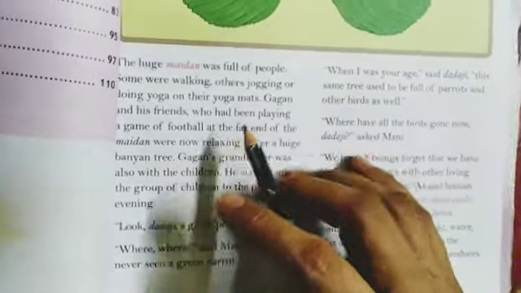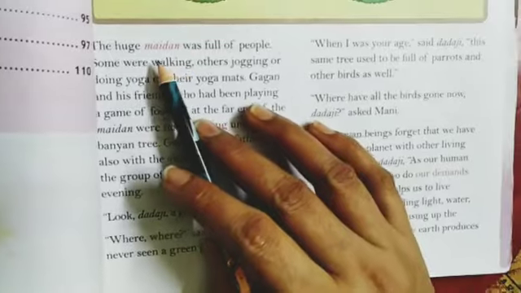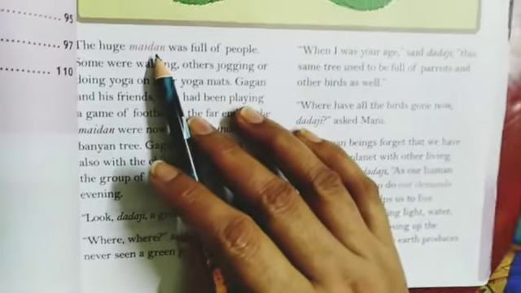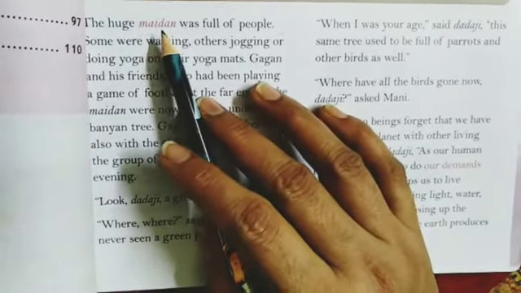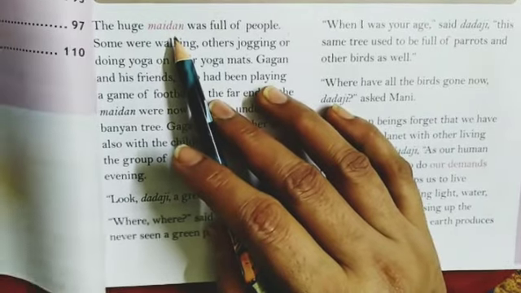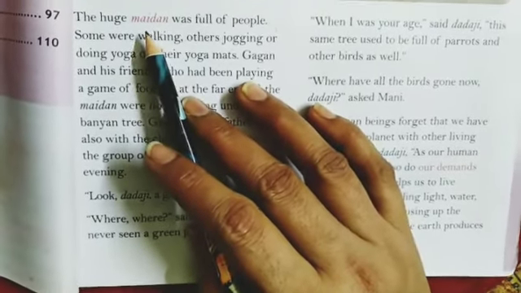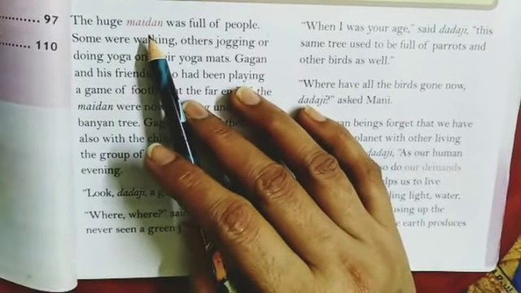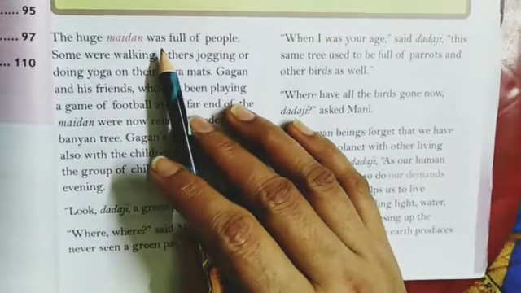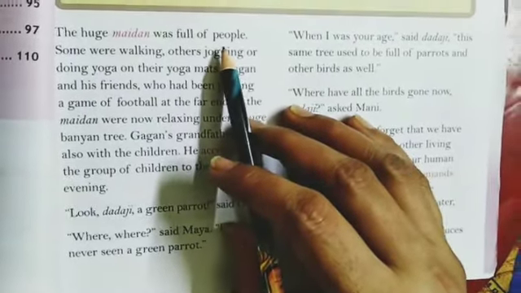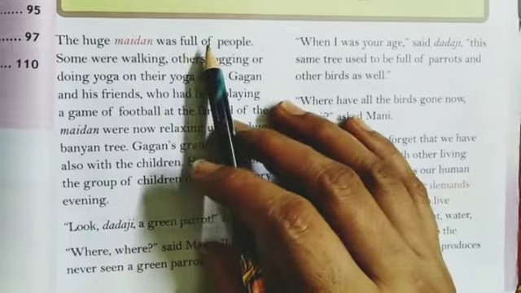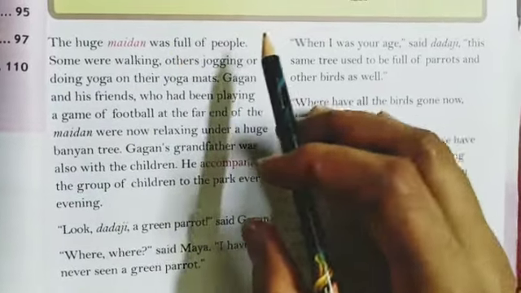So let's start. The huge Maidan. Maidan is a Hindi word, and it has been used in this text intact as in Hindi, but in English letters. The huge Maidan was full of people. A Maidan, that is a field, it was full of people.